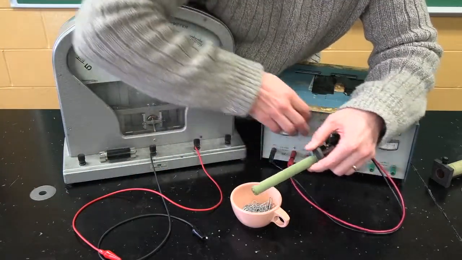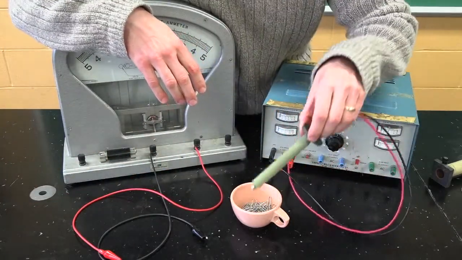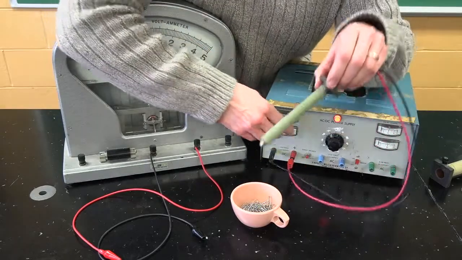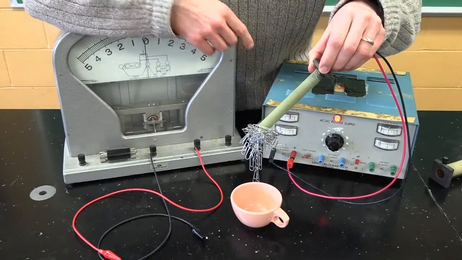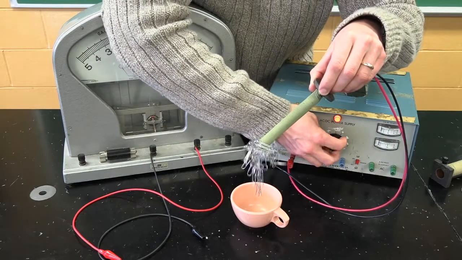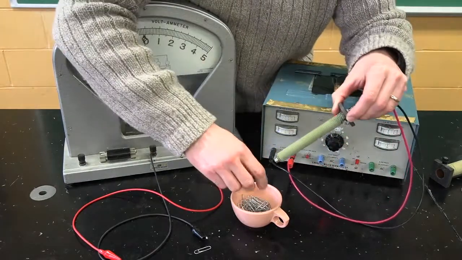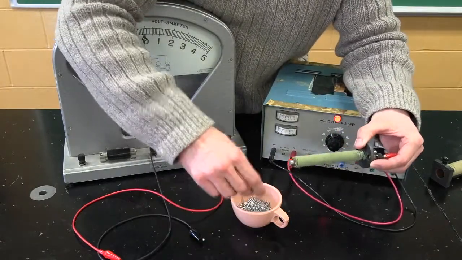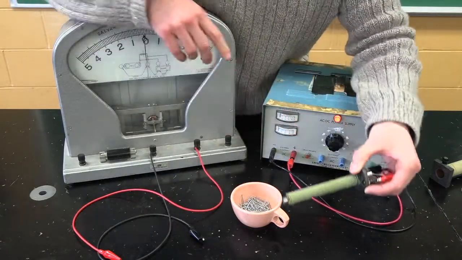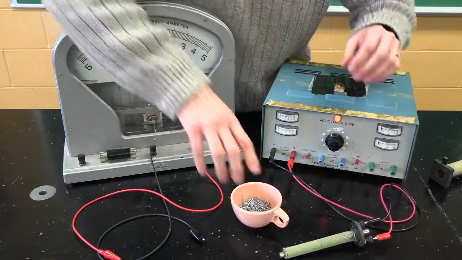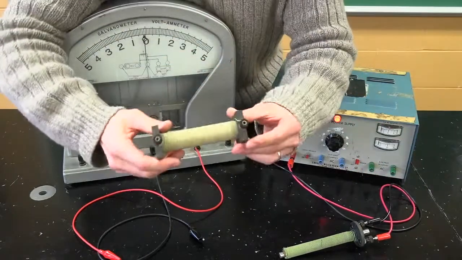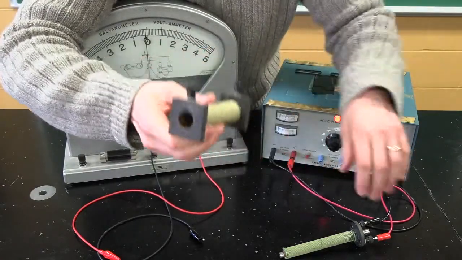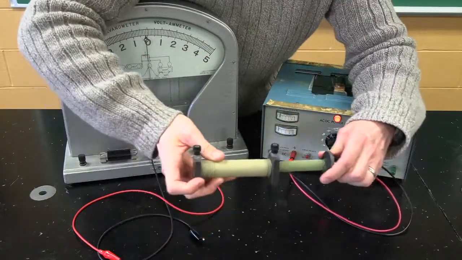We could see that right now with no current, I don't have any magnetic effect. I'm not picking up any paper clips. But if I turn the current on, I get a magnetic field in this solenoid. Shut it off, and I shut the magnetic field off. So I can turn the magnetic field on and off in this solenoid by turning this dial. What I'm going to do is take another solenoid, which is hollow like this, that fits this solenoid inside of it.